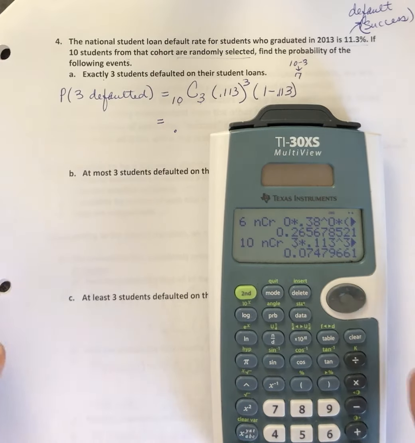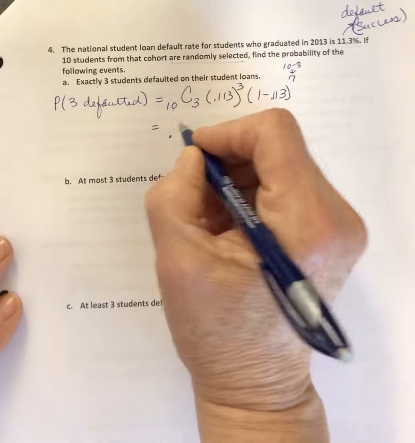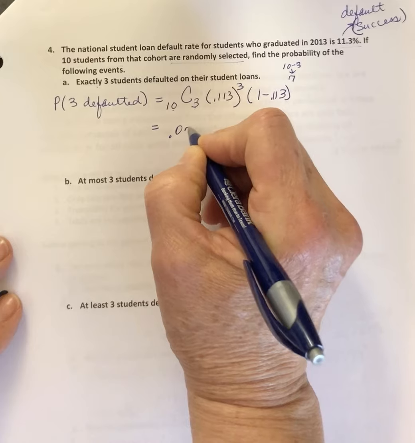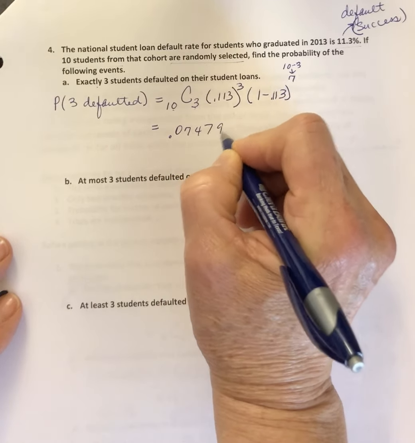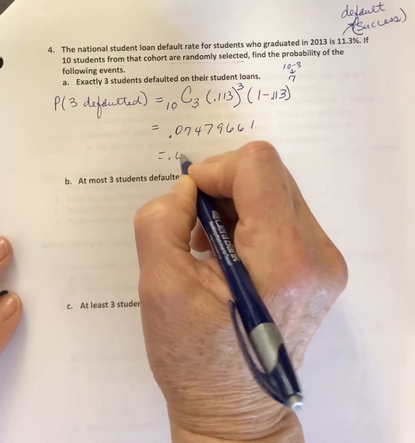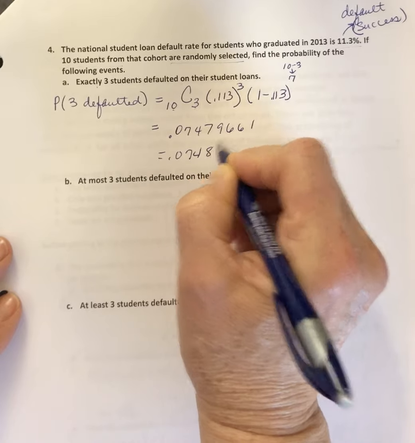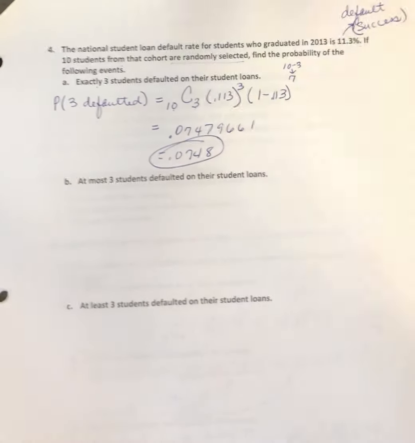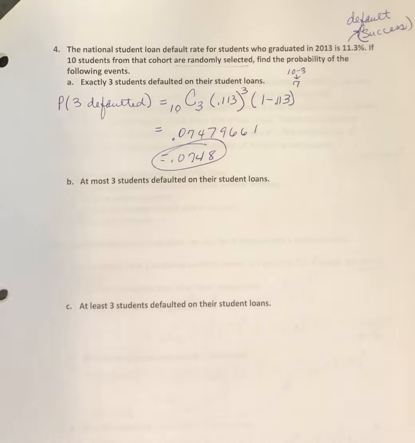Oh, happy day. I got the same thing. So that probability is 0.0747961. If we want to round to 4 places, that would be my probability that 3 of the 10 defaulted in a trial.